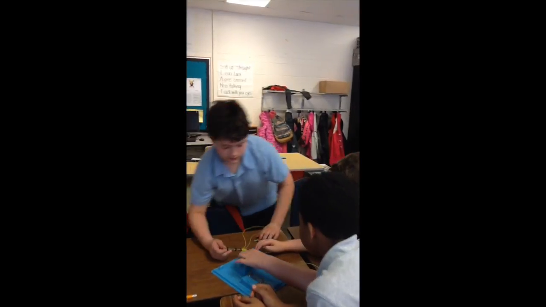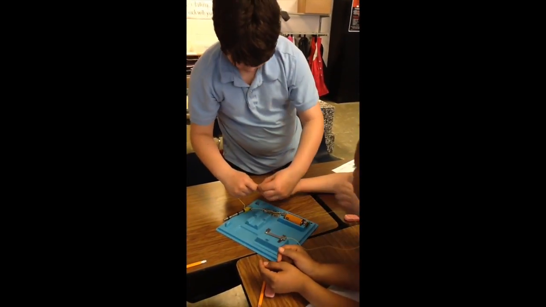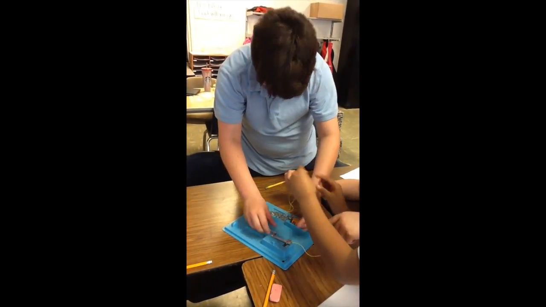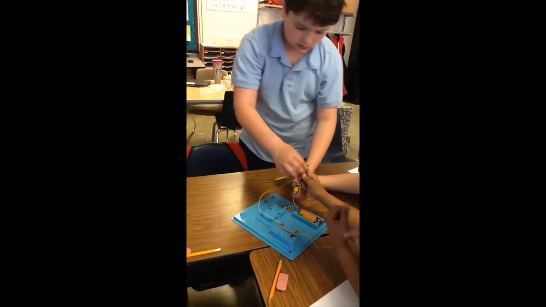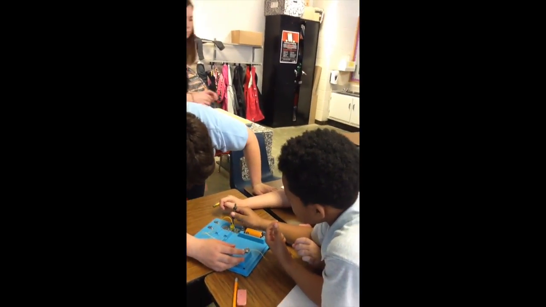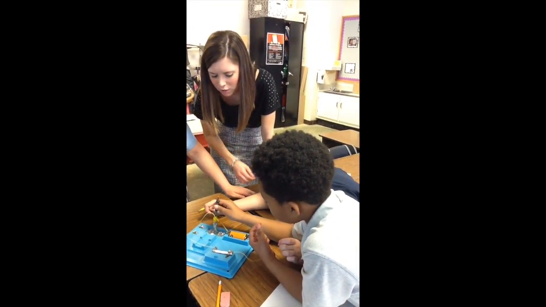Alright, so if you're going to start wrapping it, start here, and then pull this one. That way you're using the most of all of this wire. You can probably get more, but this fell out. There you go. Okay, nice job. Try it again. Now make sure you move it over so you can count them.